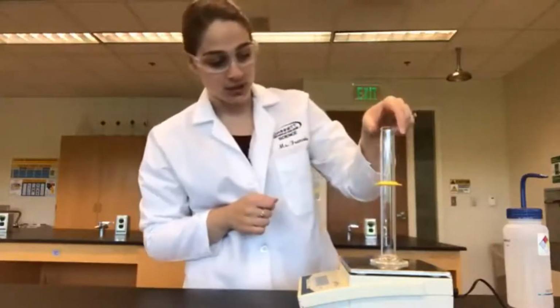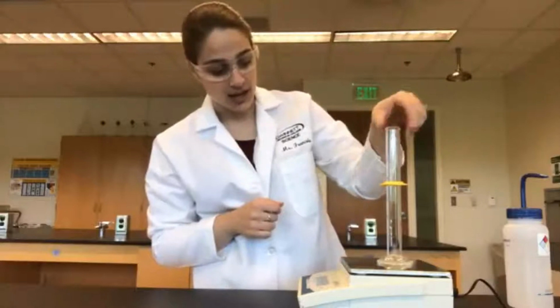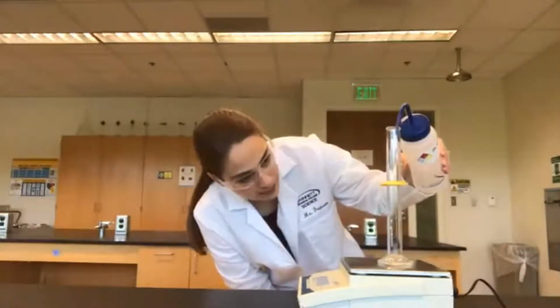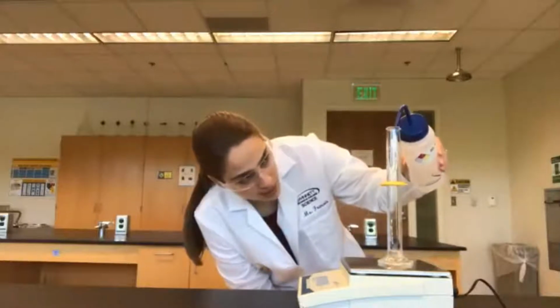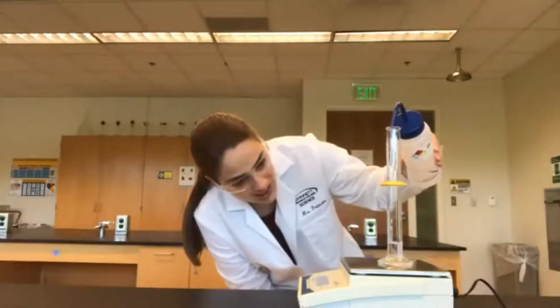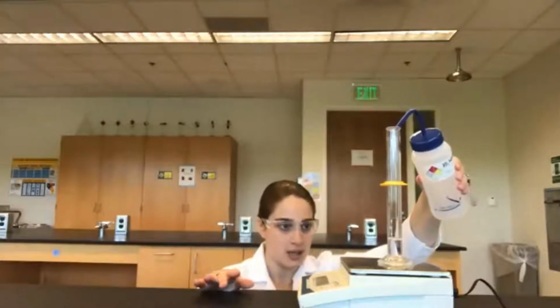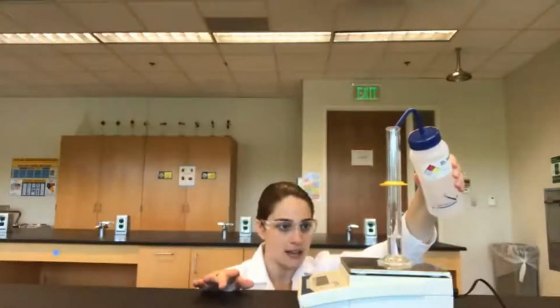So we're going to start off by adding 10 milliliters. So we find our 10 milliliter line on our graduated cylinder, and we're going to fill up. Now remember that in a graduated cylinder, since it's a thinner tube, we create a meniscus. So we want to make sure that we're reading from the bottom of the meniscus, being right on that 10 milliliter line.